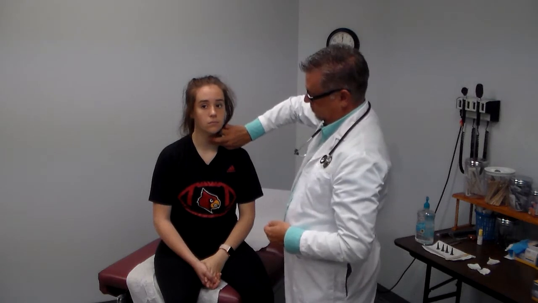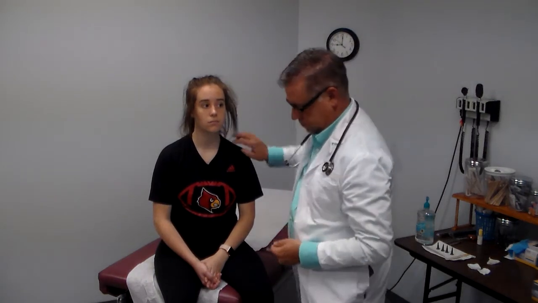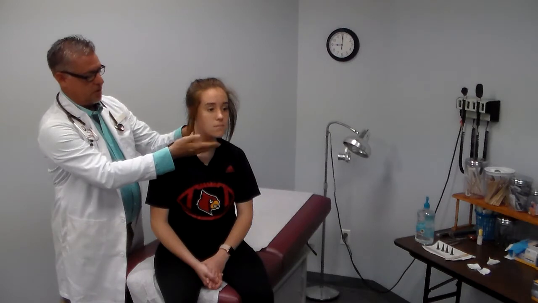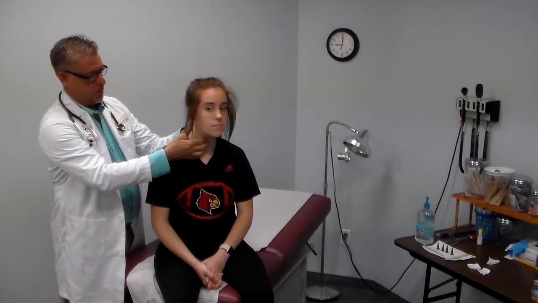You will do this from behind the patient. Have the patient extend the neck slightly. Miss Hayden, I'm going to ask you to jut your chin out a bit. So just, there you go. Not raise, there you go. Thank you. Next, find the cricoid cartilage.